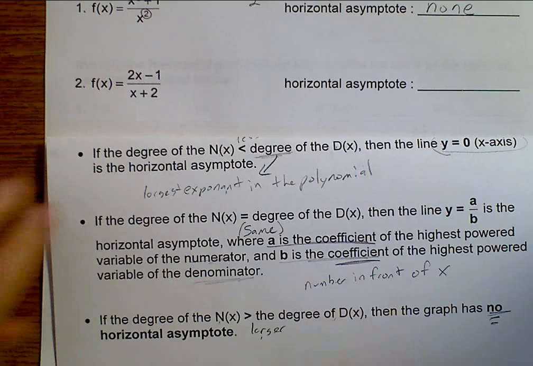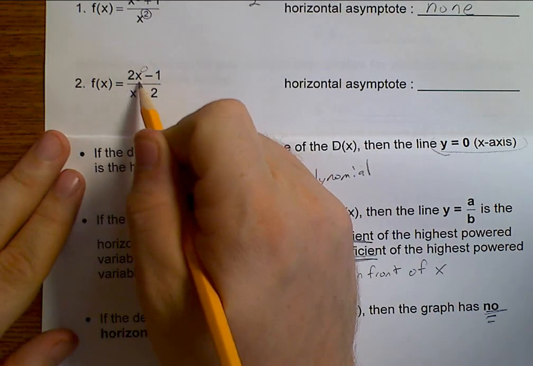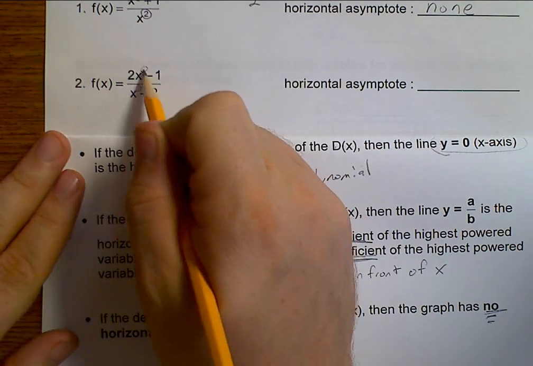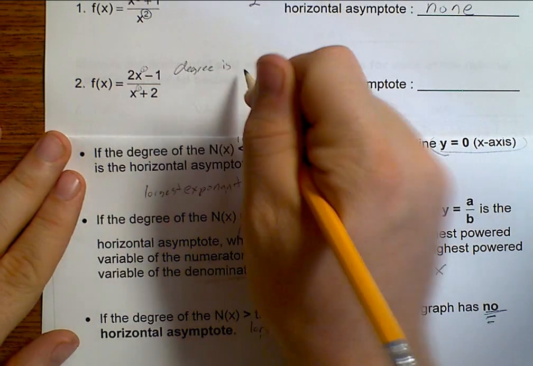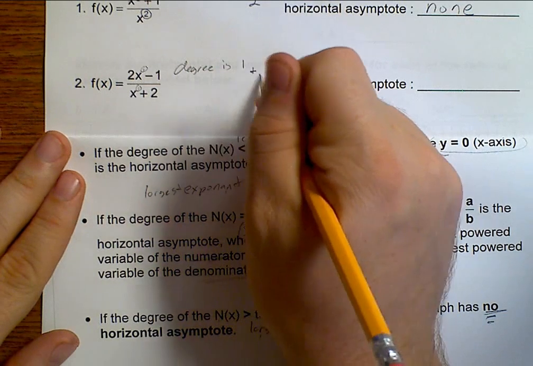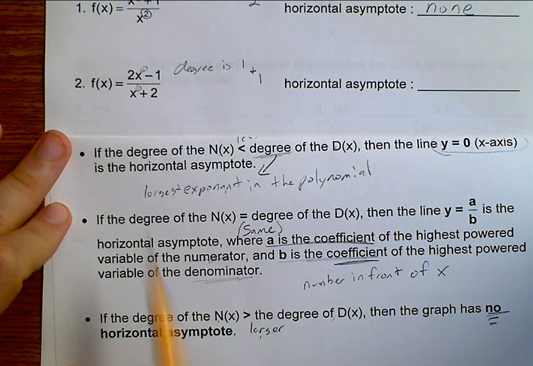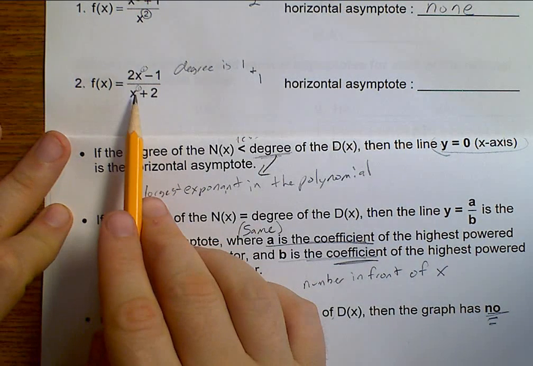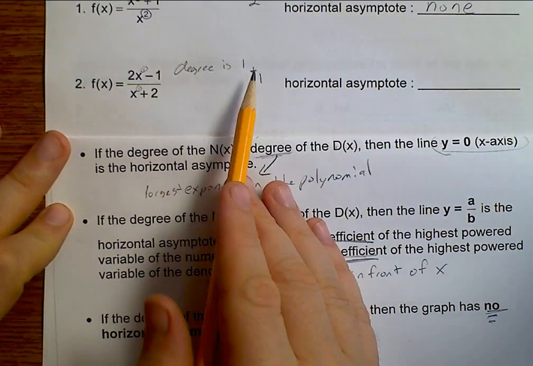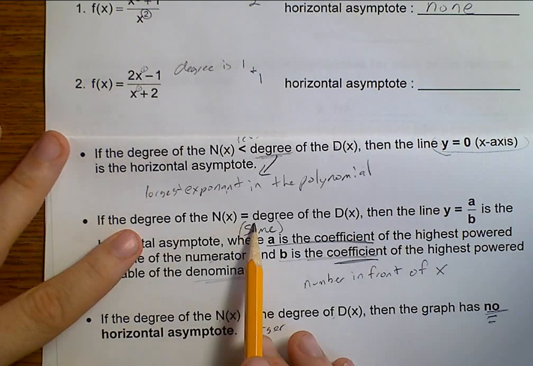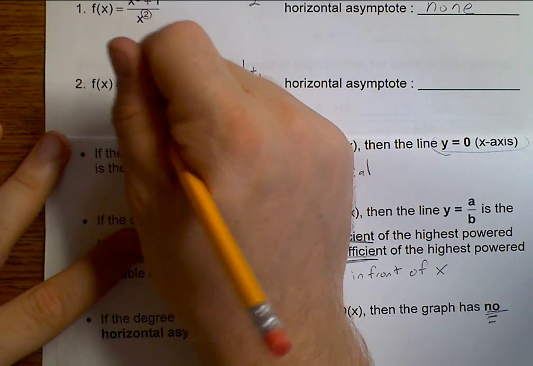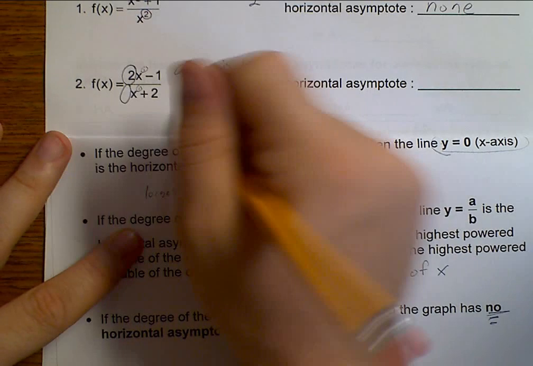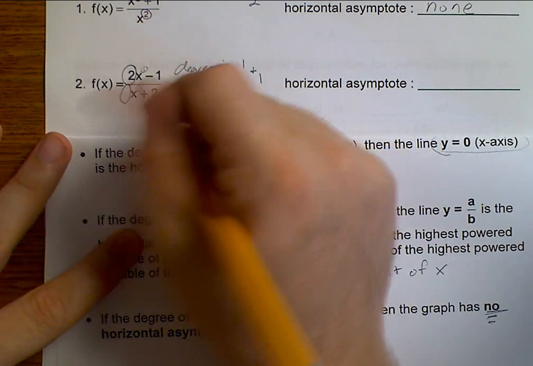Over here our degree is 1 and 1. If you don't have a number in front of the exponent, then it's 1. So these are the same, so we need the coefficients. So our coefficients, again, if we don't have a number in front of the x, it's a 1.